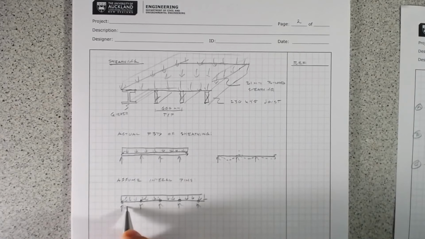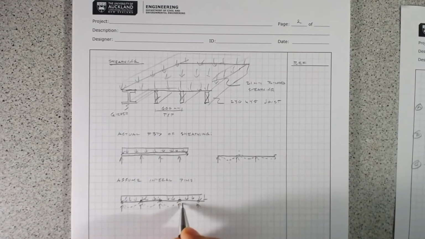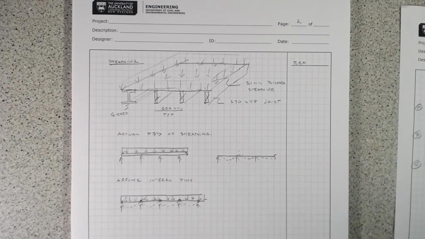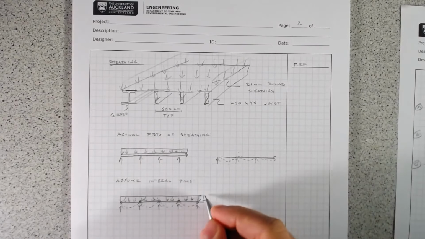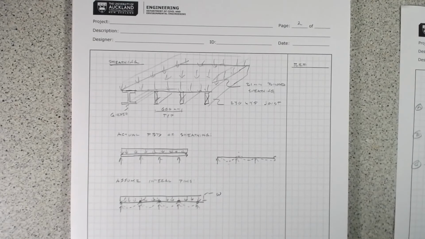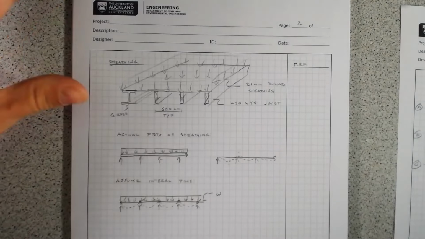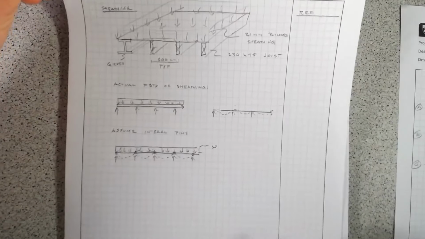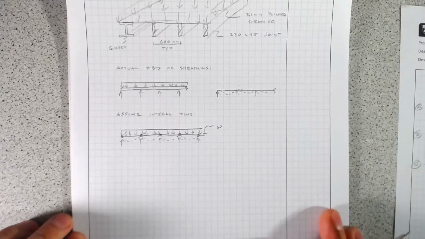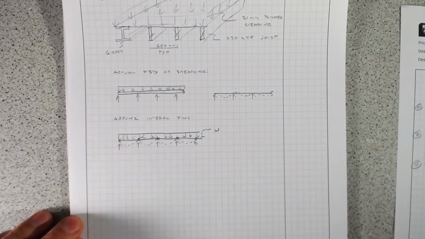And so that means that we have a deflected shape that looks like this, where it's just like it's simply supported. And then we have our value W. All right, I think we are ready to start doing some calculations and working out what our demands on the sheathing are from our live load and the self-weight of the sheathing and the superimposed dead load.